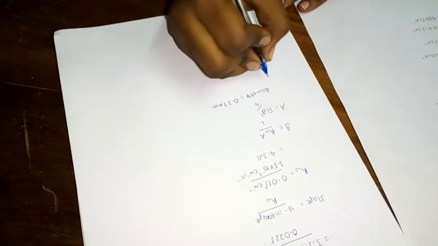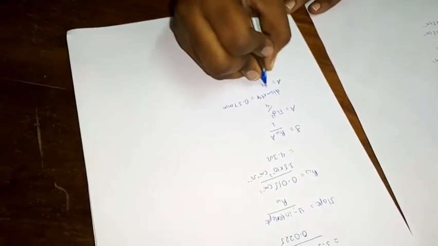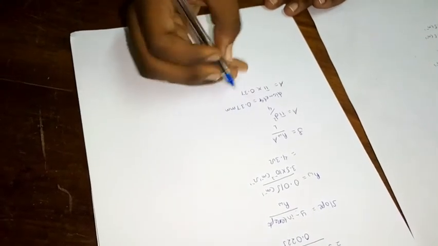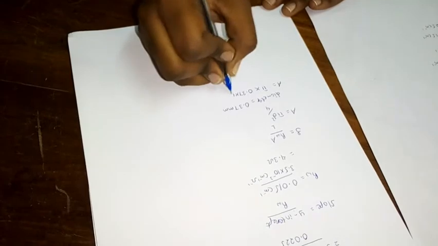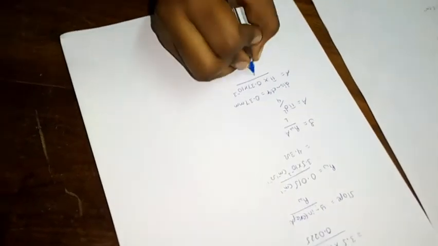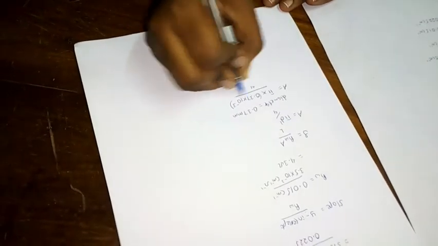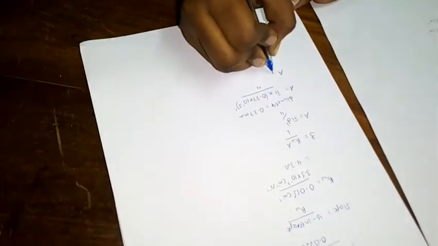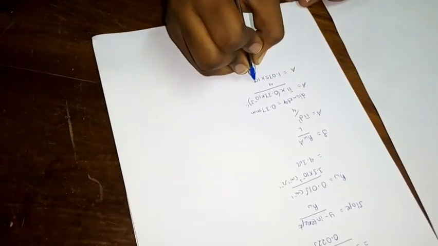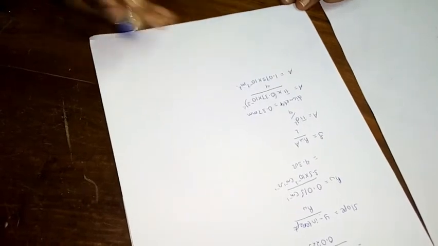So to get area, it will be pi times 0.37, but here we're using meters, so 0.37 times 10 to the negative 3, squared, over 4. So the area we get is 1.075 times 10 to the negative 7 meter squared.